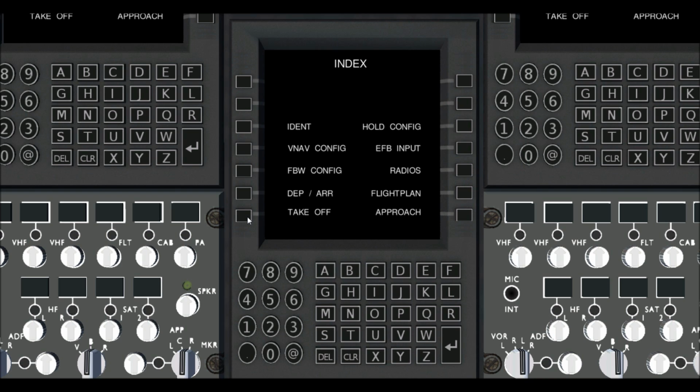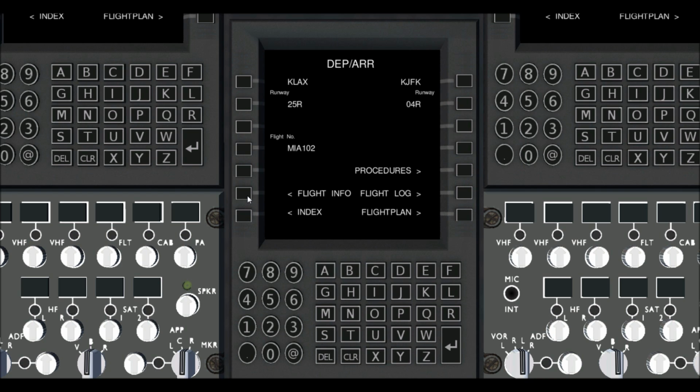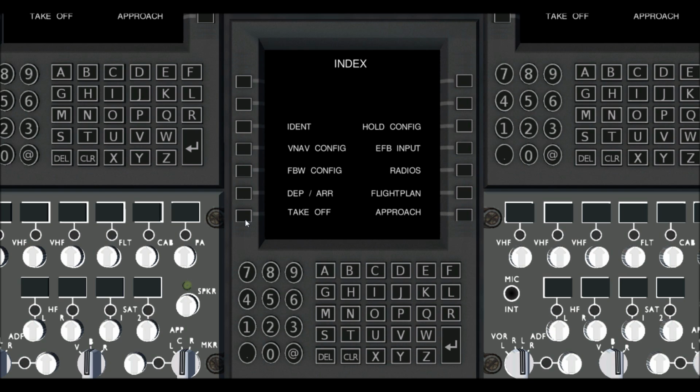Now we're just about all set. Yeah, we're all set.